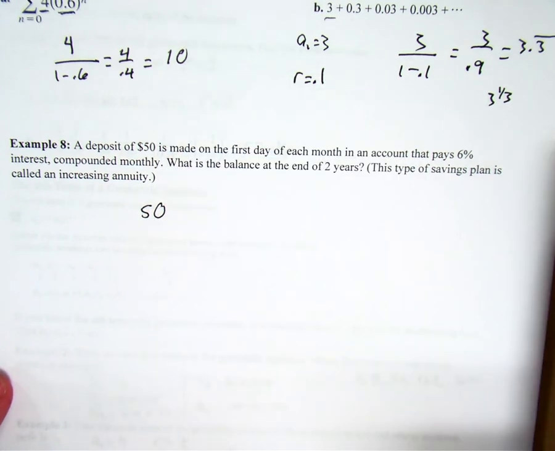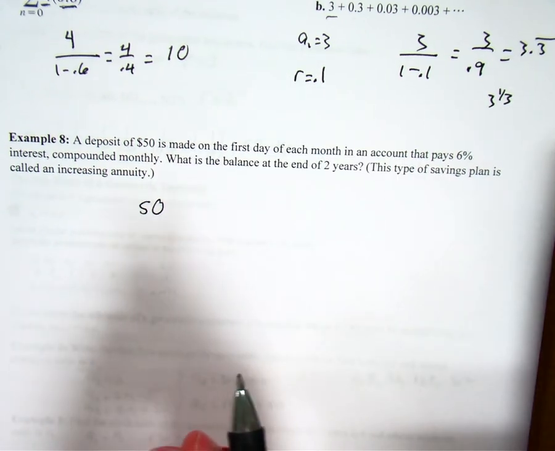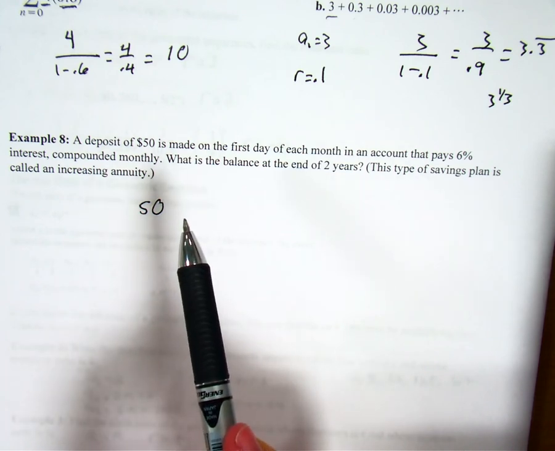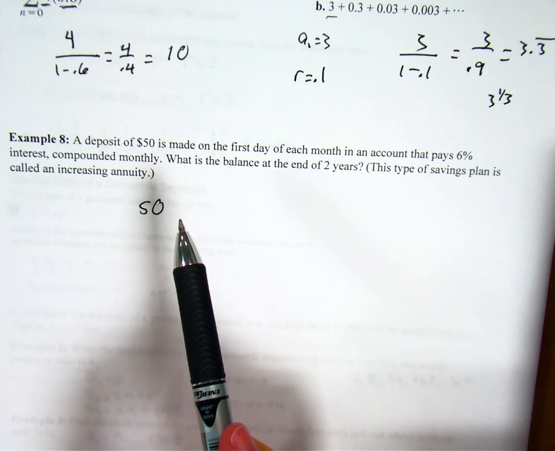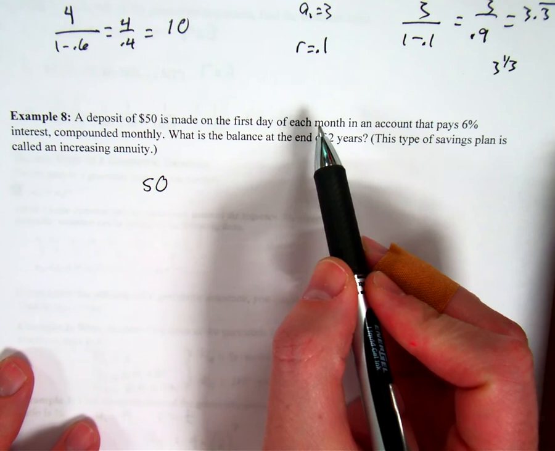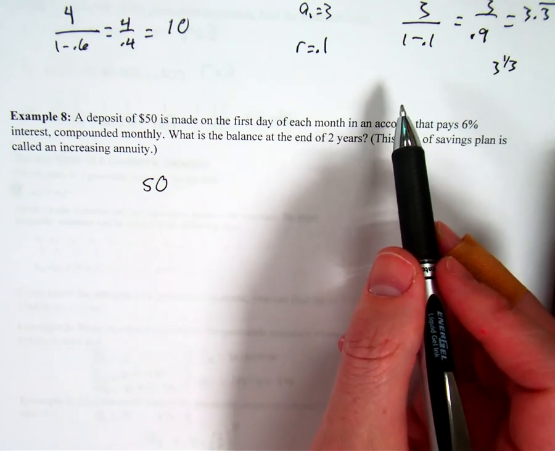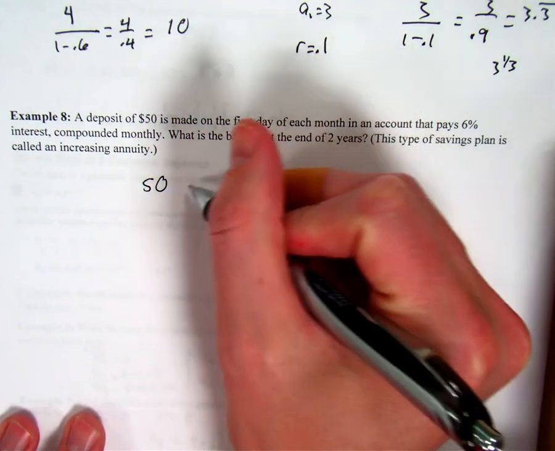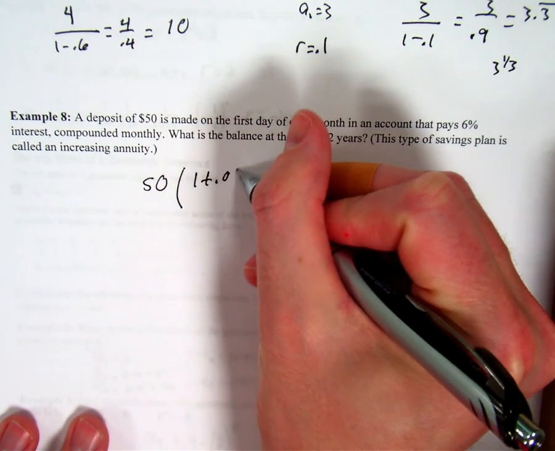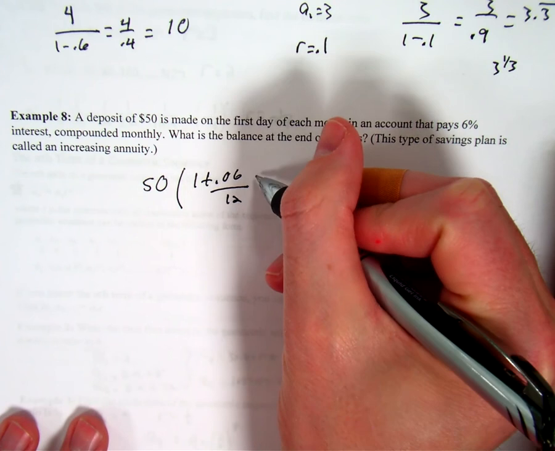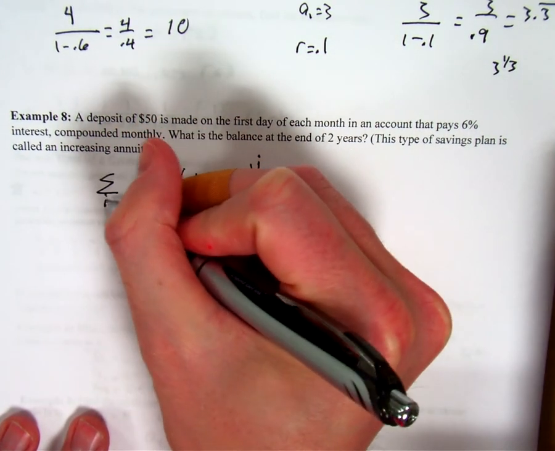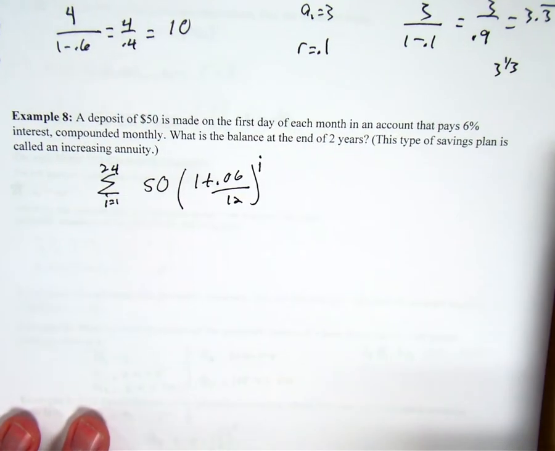Yeah, I don't think this is exactly the right one, but we'll go with it. This is a little bit old school here. No, this will work. Okay, so we have $50 times 1.06 to the i power, and we're doing i from 1 to 24, 2 years, 24 months.